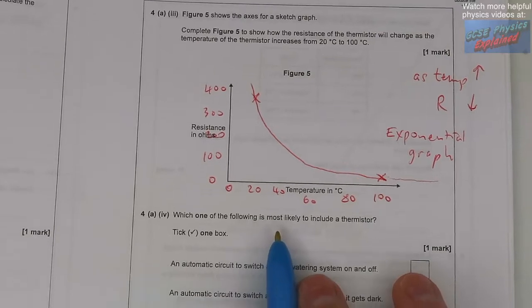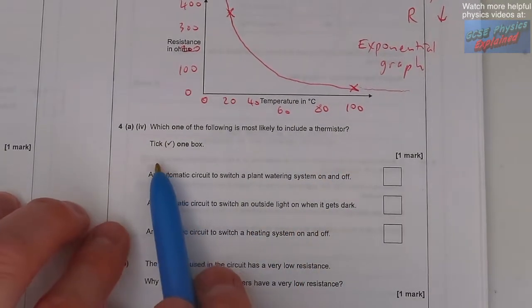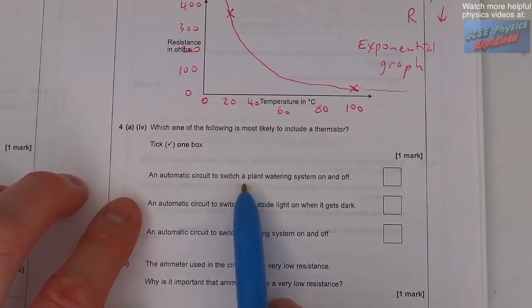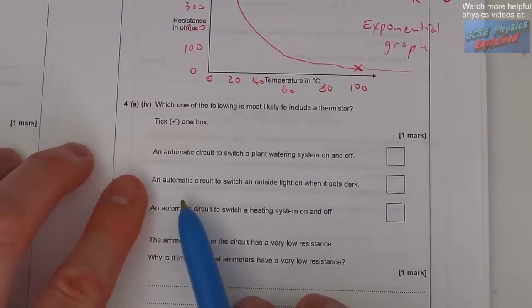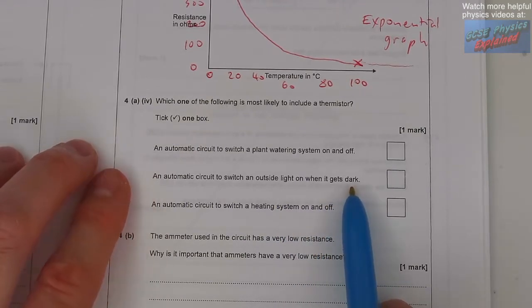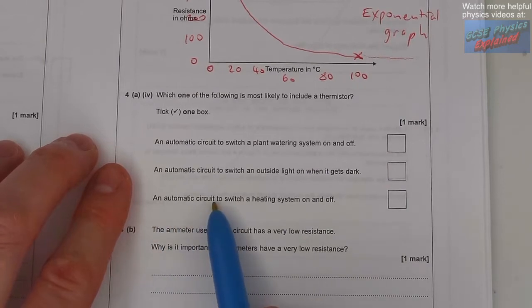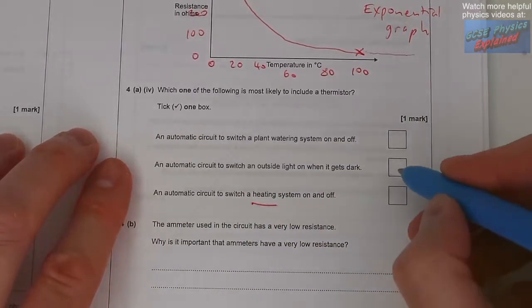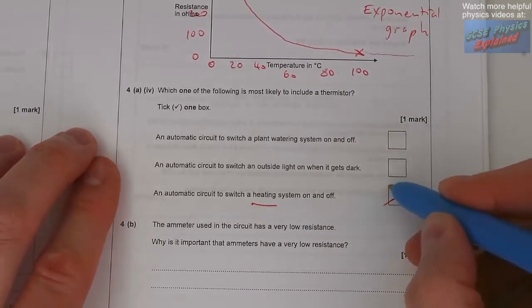Which one of the following is most likely to include a thermistor? Tick a box. An automatic circuit to switch a plant watering system on or off. Oh, I wouldn't have thought so. An automatic circuit to switch an outside light on or off when it gets dark. No, that would be an LDR, light dependent resistor, you'd need for that. An automatic circuit to switch a heating system on and off. Yep, anything to do with temperature. That is your thermistor's job. So it'll be that one.